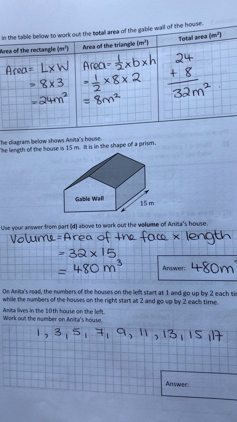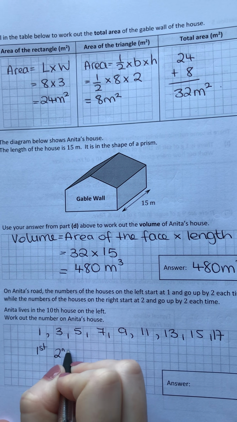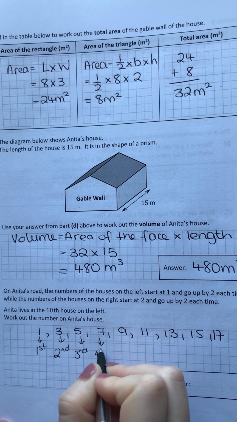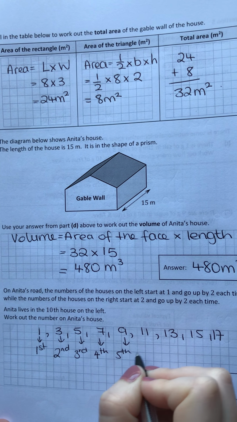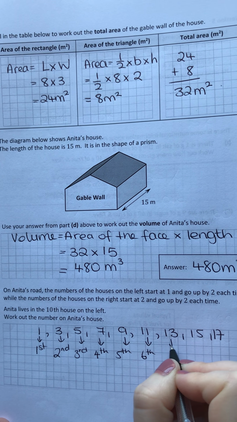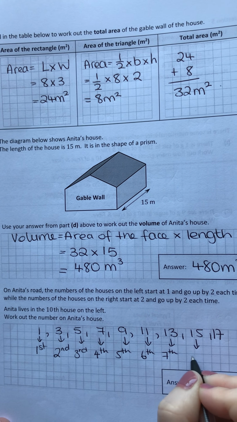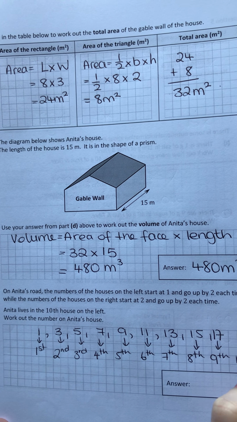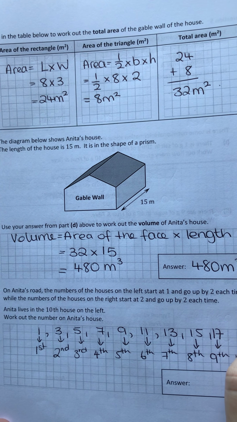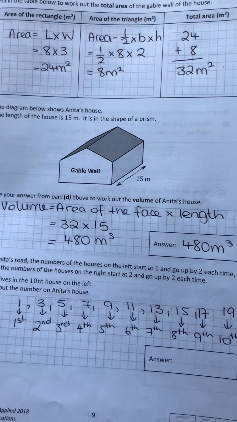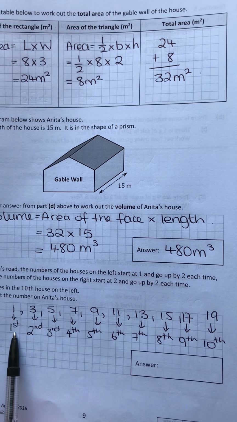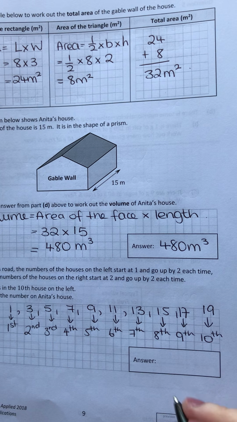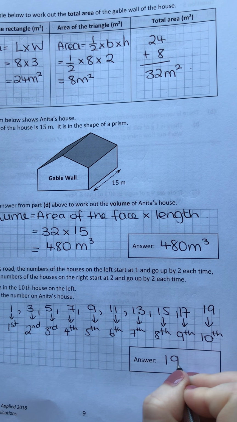That's the first, second, third, fourth, fifth, sixth, seventh, eighth, ninth. So I need to find the 10th house, so I need to add another 2. That is 19. I went up in 2s each time. This is the first house, all the odd numbers, and we use odd numbers because it was on the left. So that means that Anisha lives at number 19.